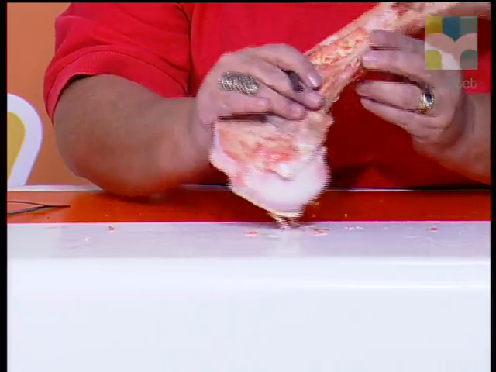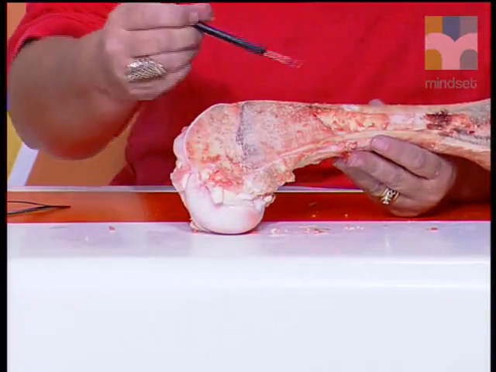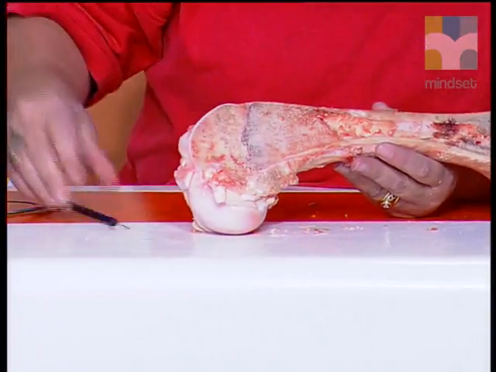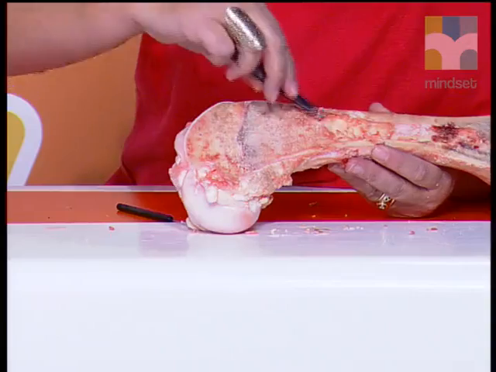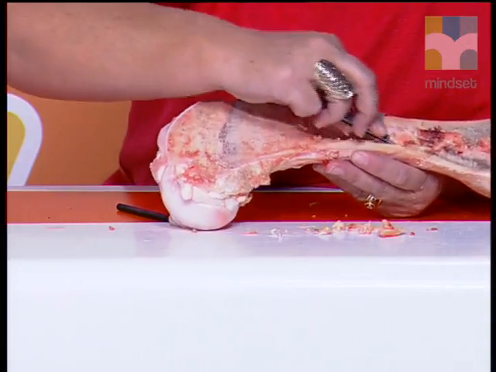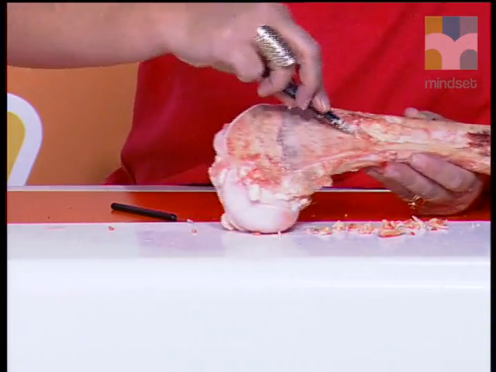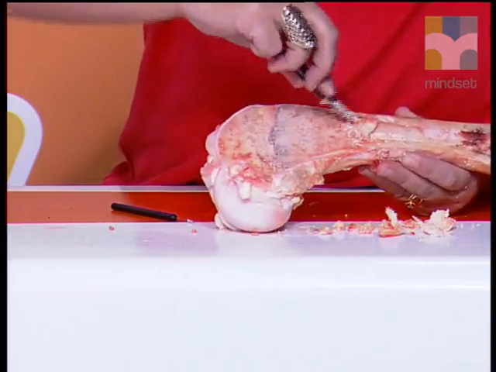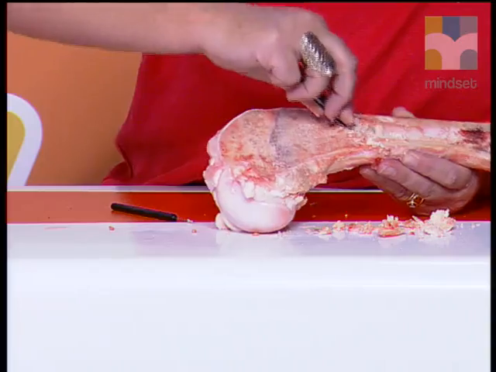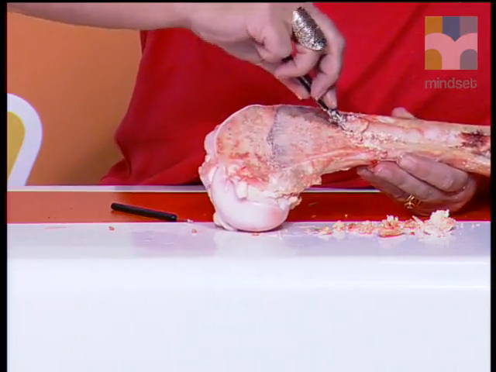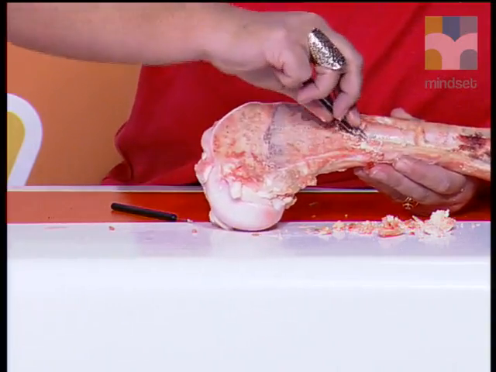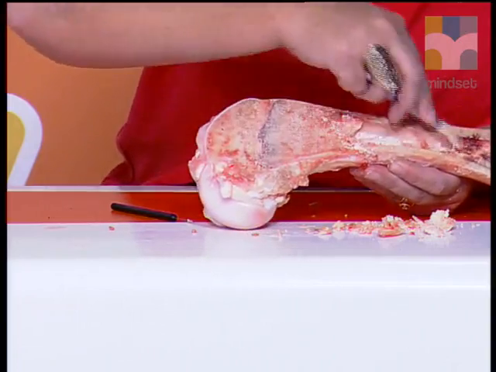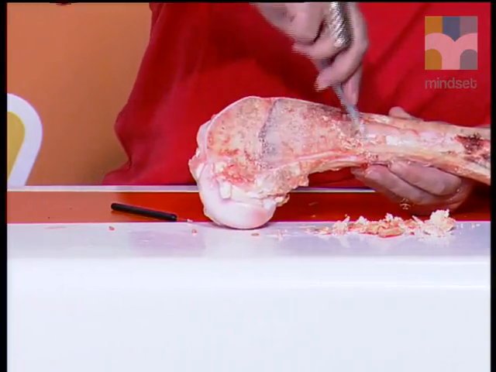Now the inside of the bone. Let me use this over here. You can see I can start to clear all of that out. It's not actually hollow. If you remember when we looked at the skeleton, one of the functions of bone is to produce blood cells.